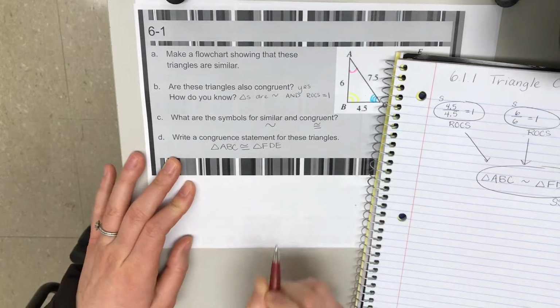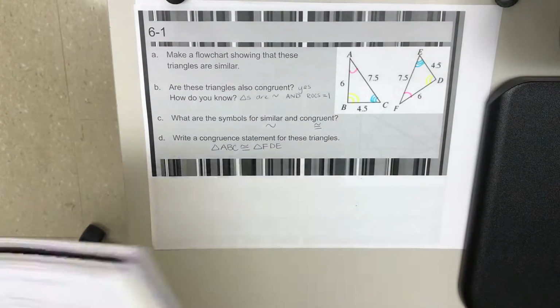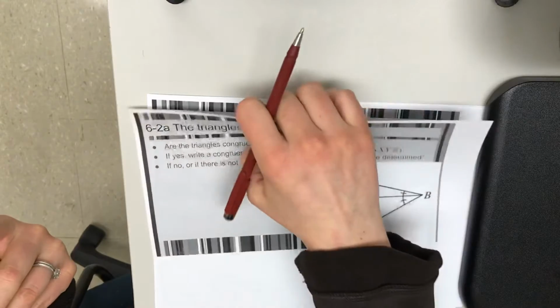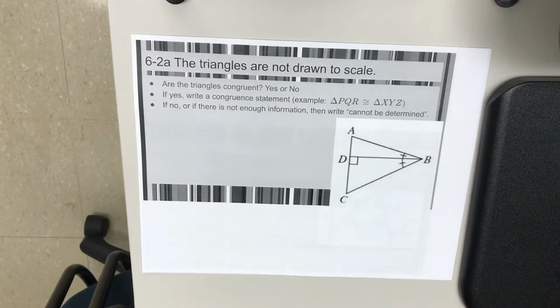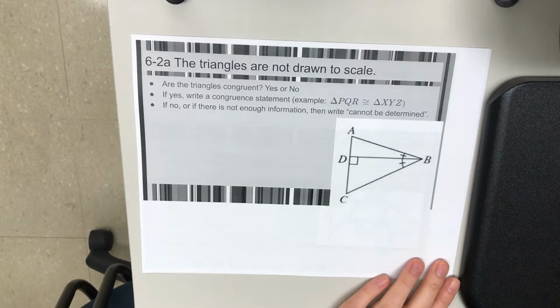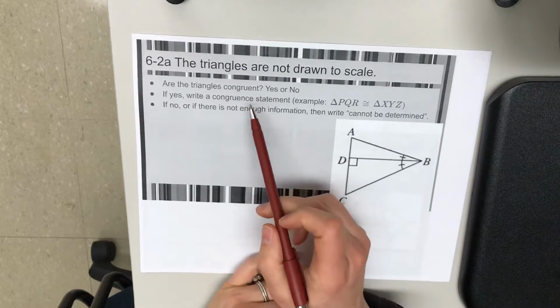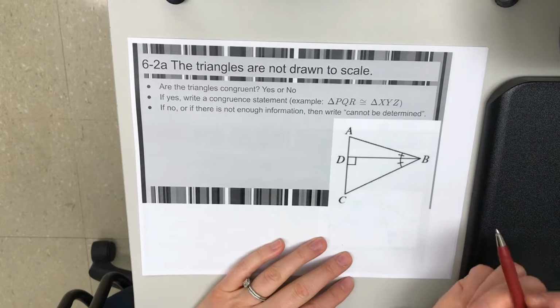So you need to know those two symbols, you need to know the difference, and you need to use them in the right times. Okay, here's 6.2 part A, and again, reminder, triangles are not drawn to scale, so we just have to look at what's marked. Are these triangles congruent, yes or no?